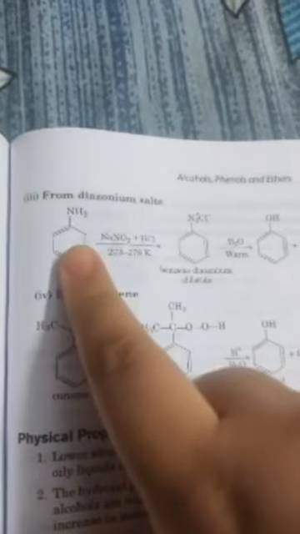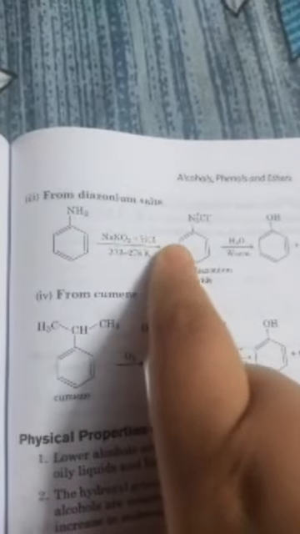That is required for this reaction. NaNO2 plus HCl generates HNO2. You can write HNO2 here.